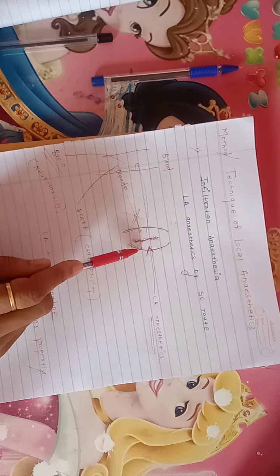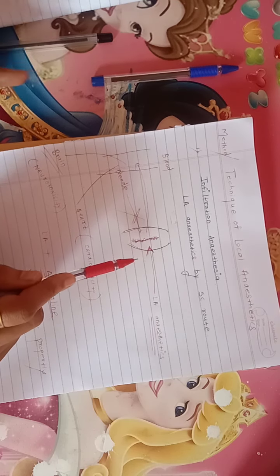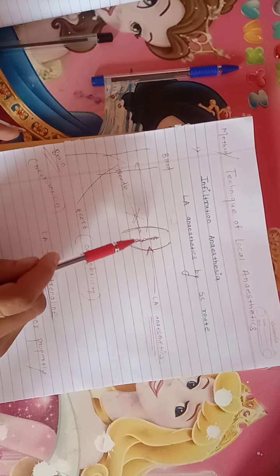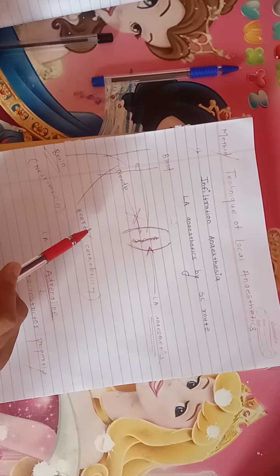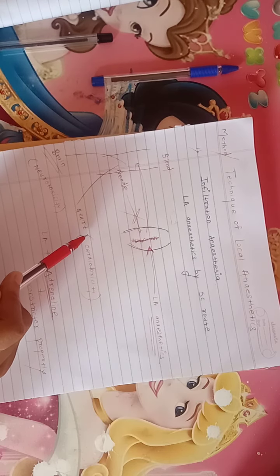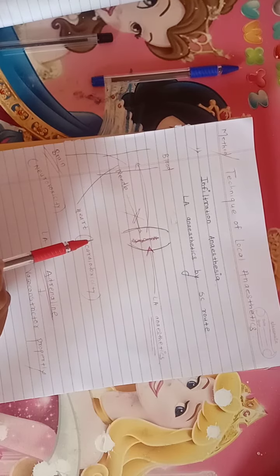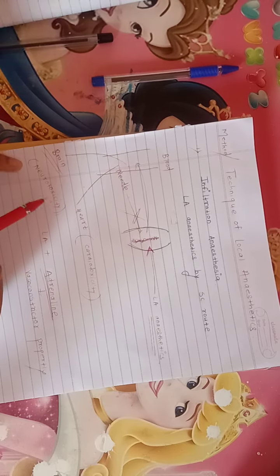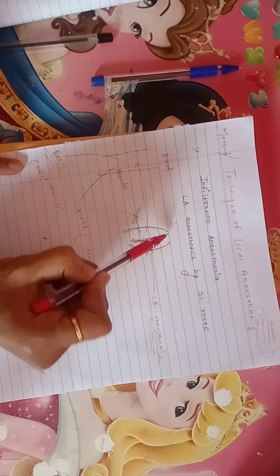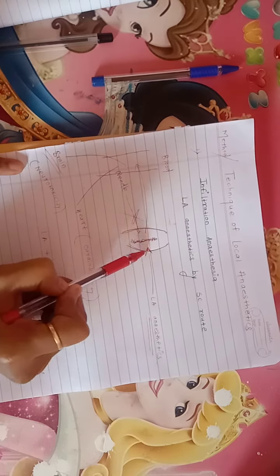We don't want the local anesthetic to go into the blood, because if it goes into the blood, via blood it goes to the heart, then it shows cardiotoxicity. Via blood it goes to the brain, then it shows neurotoxicity. We want local anesthetic only in this place.